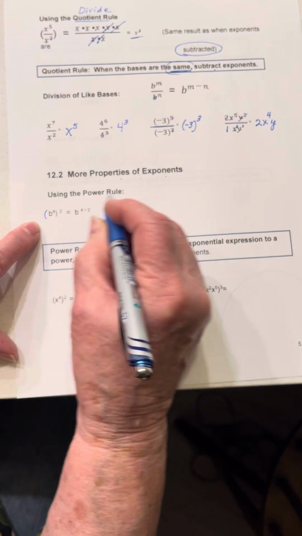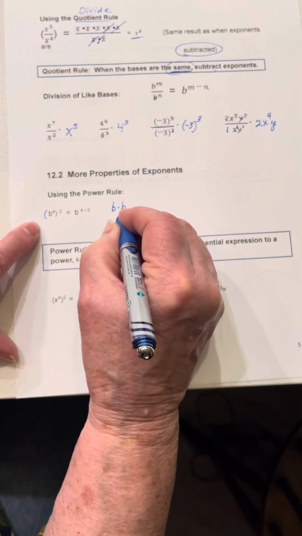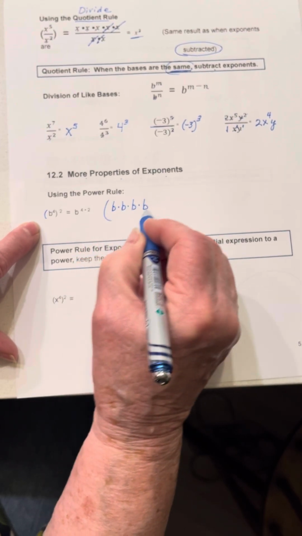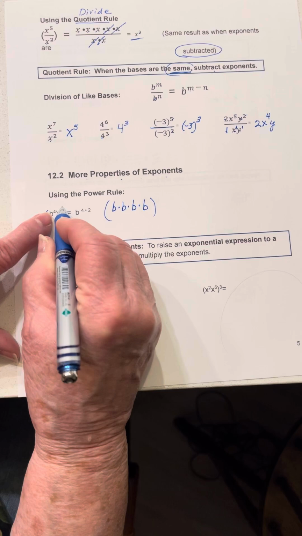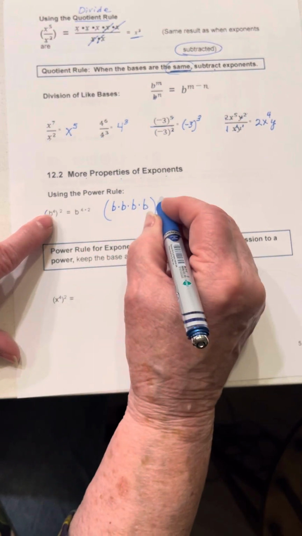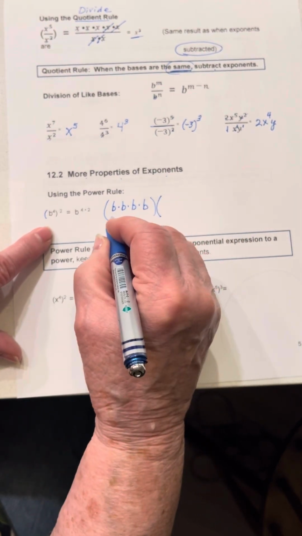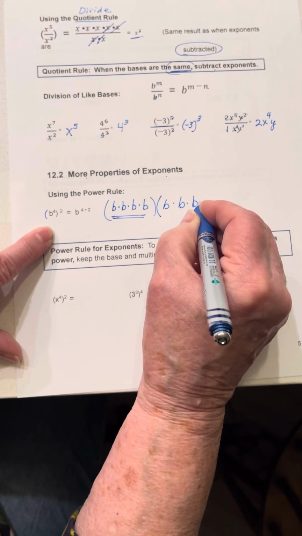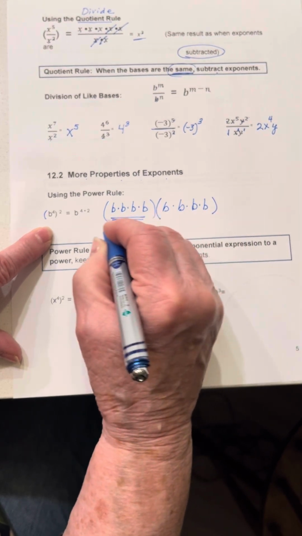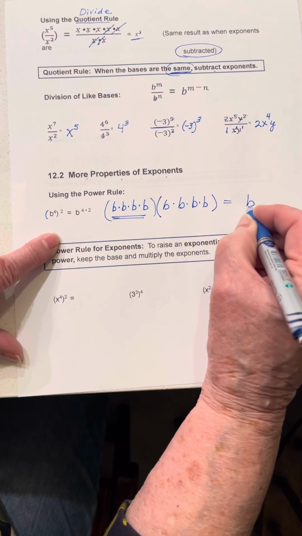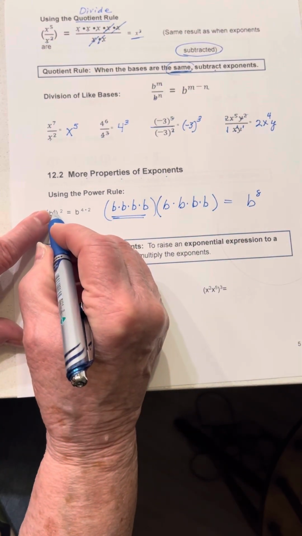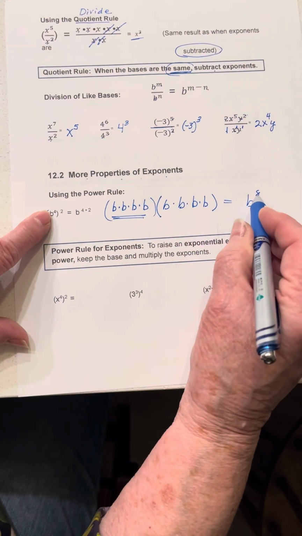So if we had b to the fourth power, and we're squaring it, in other words, taking it to a second power, we're going to use this twice. And now we have 8 factors. So we've multiplied 4 times 2 to get 8.